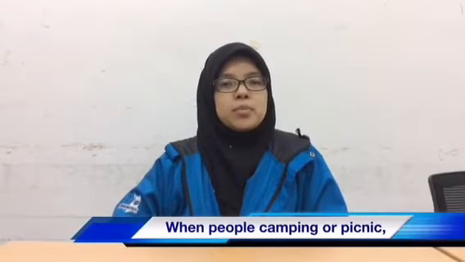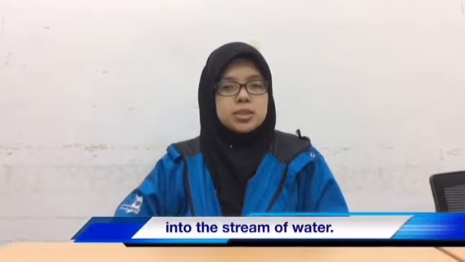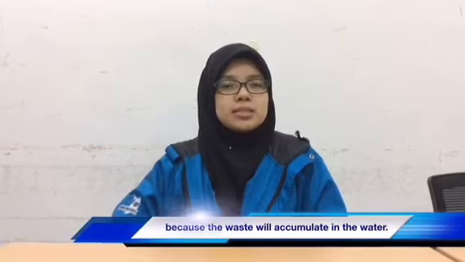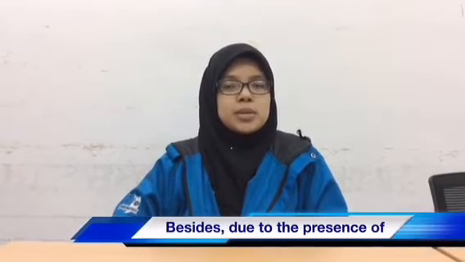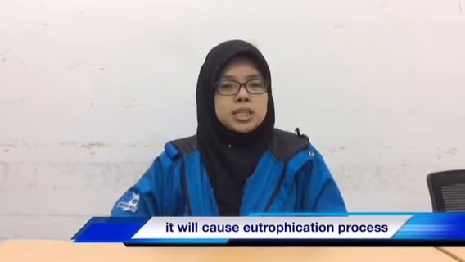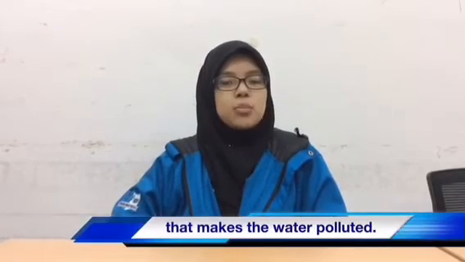When people go camping or picnicking, some of them dump waste into the stream. Thus, the animals will lose their fresh water resource because the waste will accumulate in the water. Besides, due to the presence of decaying matter from the waste, it will cause the eutrophication process, which can reduce the water oxygen level and make the water polluted.